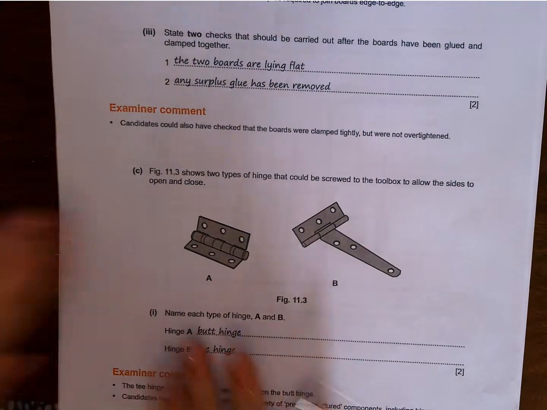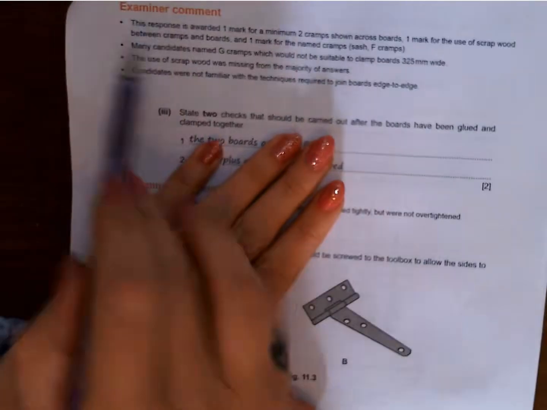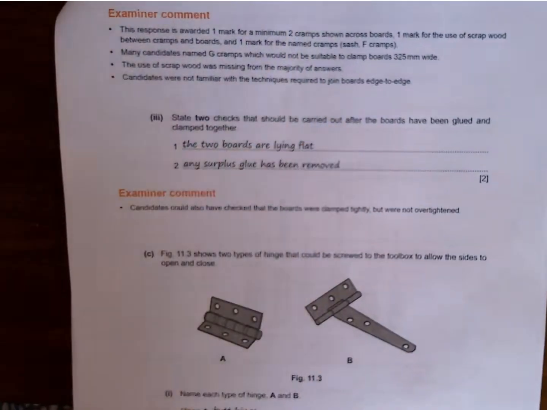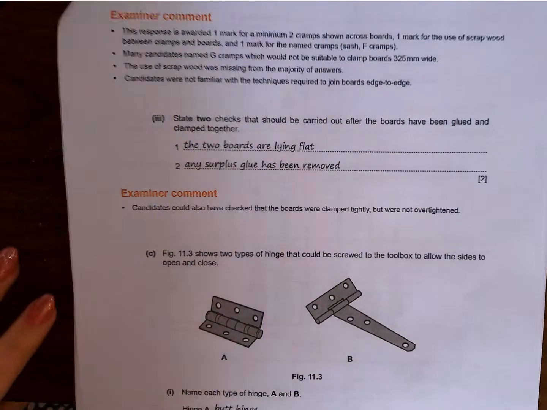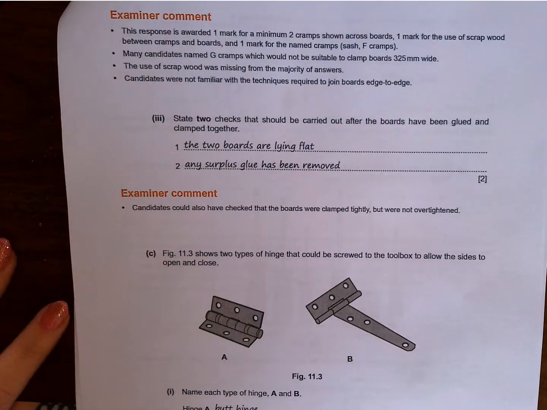Yes, on question B, just to focus on the examiner's notes: 1 mark for a minimum of 2 cramps shown across the boards, 1 mark for the use of scrap wood between cramps and boards, and 1 mark for the named cramps. Many candidates named G clamps, which would not be suitable for clamping a board 325 millimetres wide.